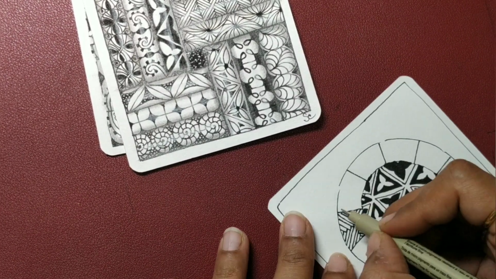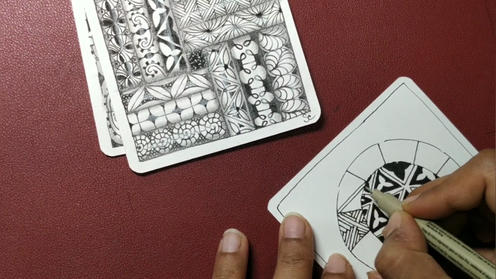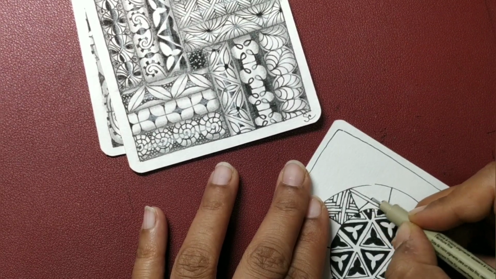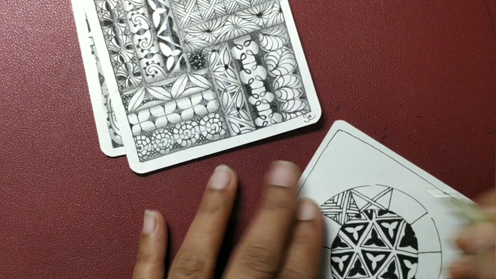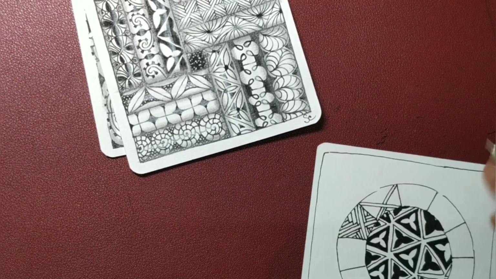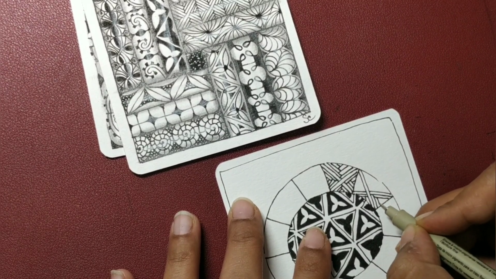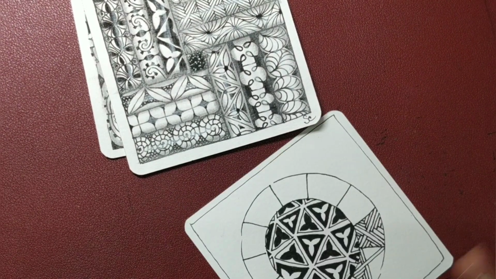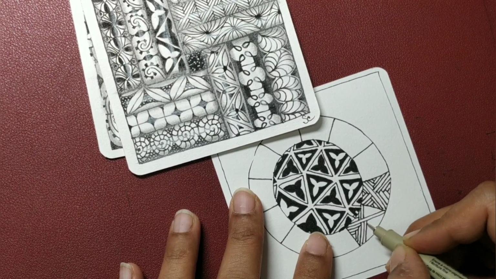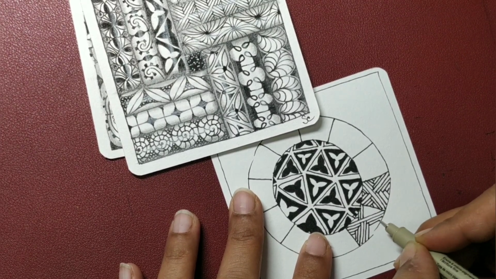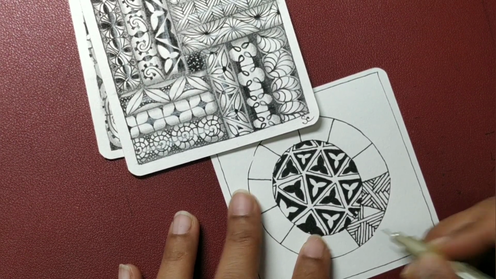So again, lines to form an X, and then aura each section.